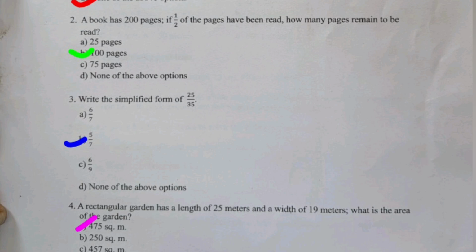Question number 3. Write the simplified form of 25 upon 35. The options are A 6 upon 7, B 5 upon 7, C 6 upon 9, and D none of the above options. Students, here you have to see the numbers 25 and 35.